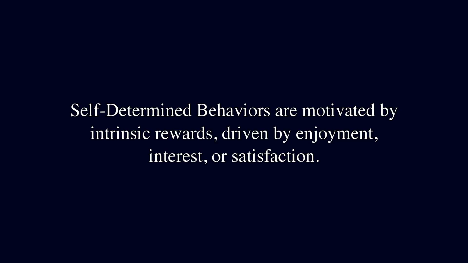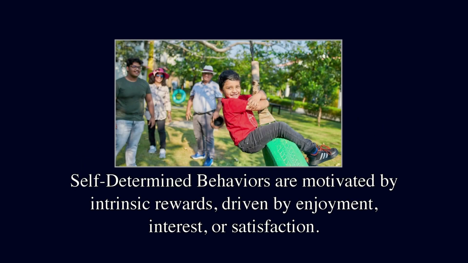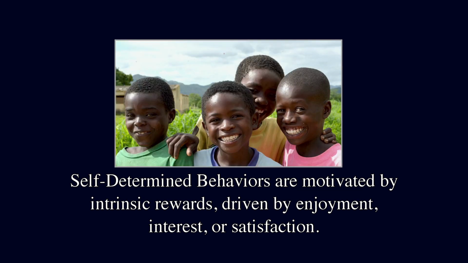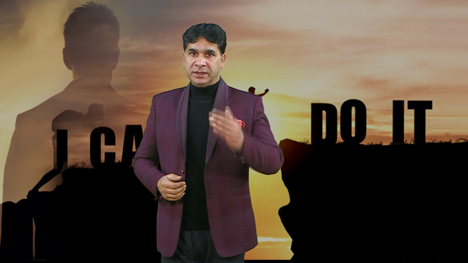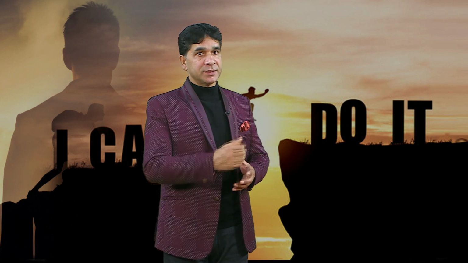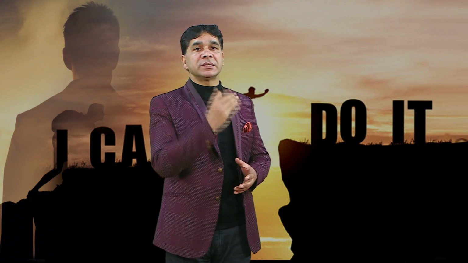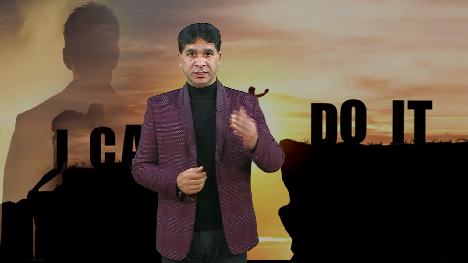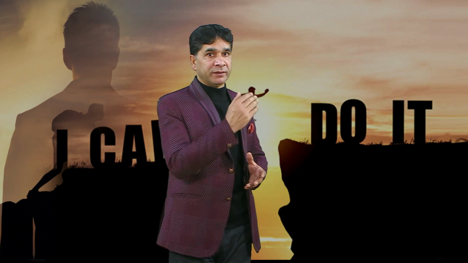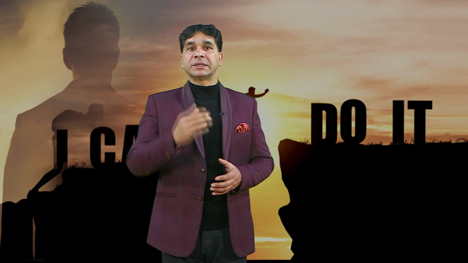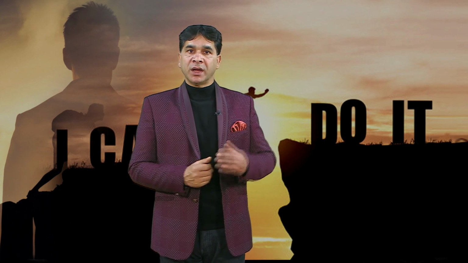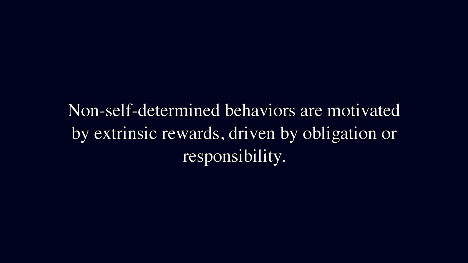Self-determined behaviors are motivated by intrinsic rewards driven by enjoyment, interest, or satisfaction. In fact, these are internal drives that inspire or drive us to behave in certain ways. These include our core values, our interests, and our personal sense of morality. Quite contrary to it, non-self-determined behaviors are motivated by extrinsic rewards driven by obligation or responsibility.